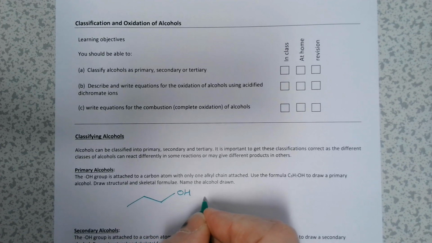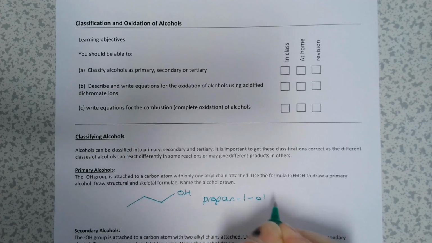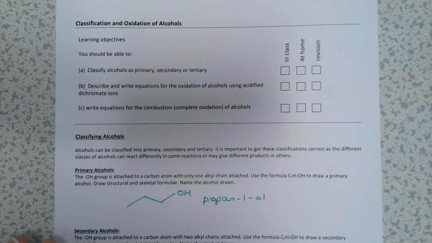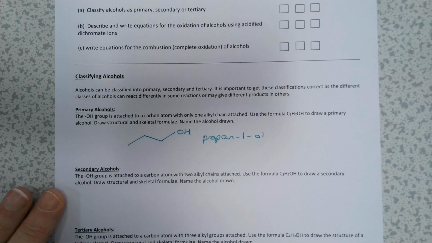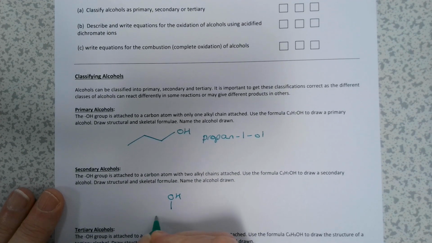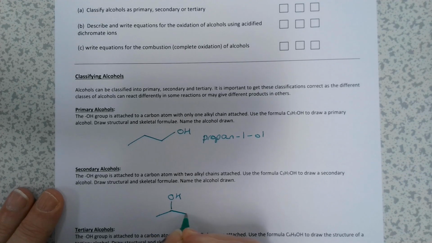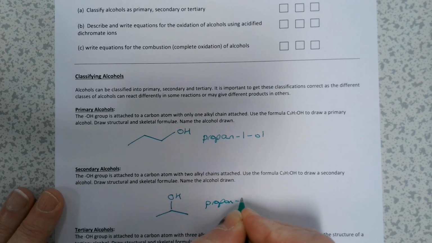And so here we have propan-1-ol. We're always going to need this number when there are more than two carbons in the chain. For the secondary alcohol, the OH group needs to be attached to a carbon, which in turn is attached to two other carbons. So we end up with propan-2-ol.